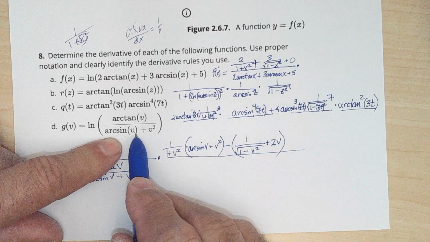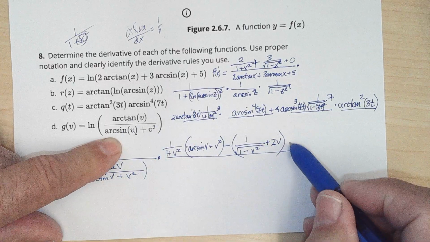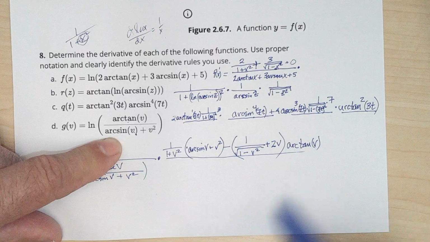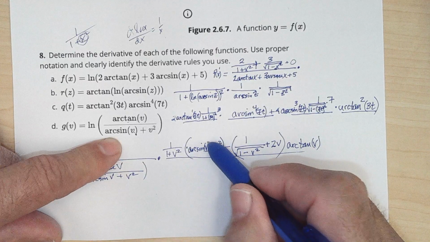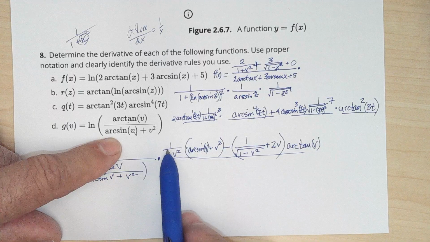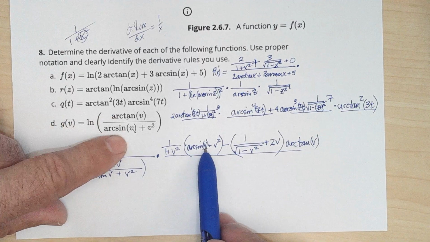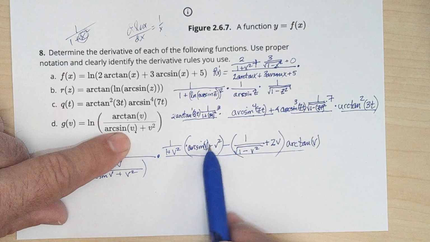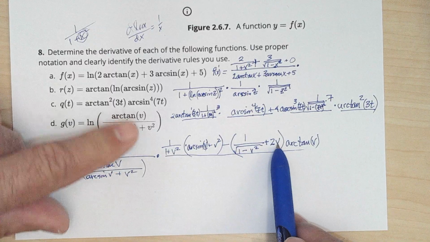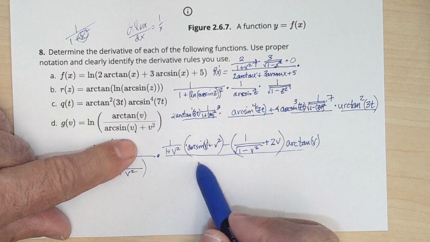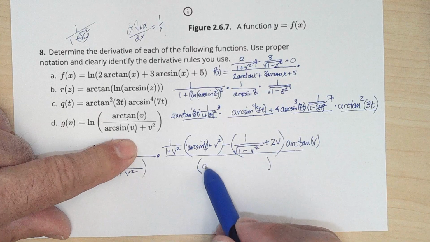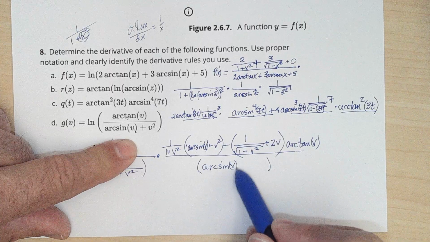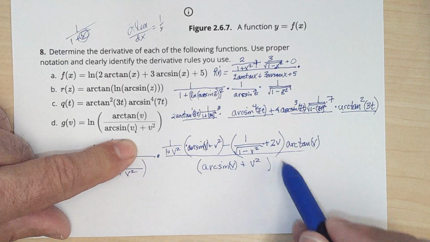That's the derivative of the denominator times the numerator, and so we got the derivative of the numerator times the denominator minus the derivative of the denominator times the numerator, over the denominator squared.